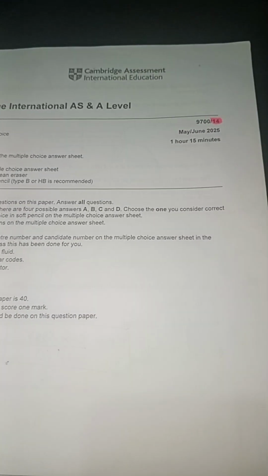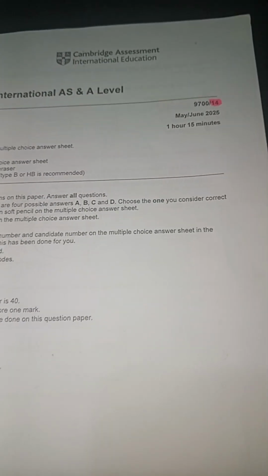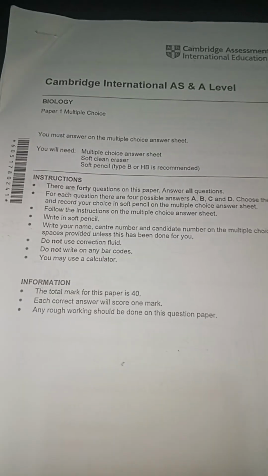Okay, guys, we keep on going. We're still working out this paper, May, June 2025, and obviously it is biology. So now we want to do question 20, and we'll see where we can stop, right?